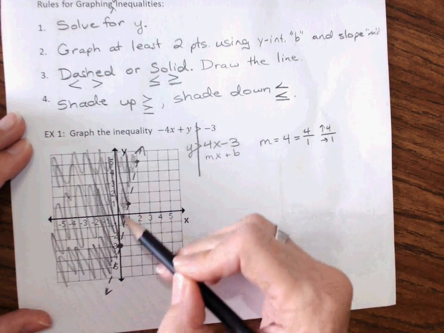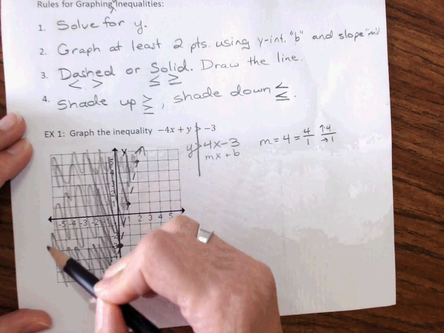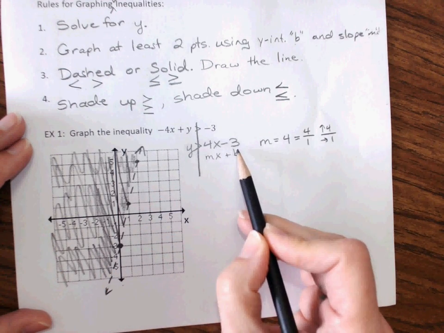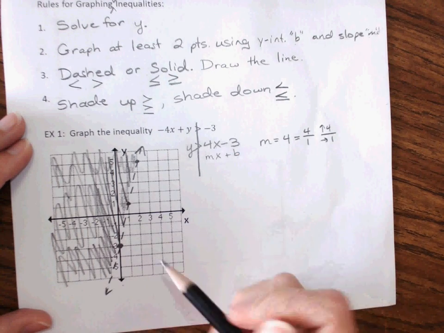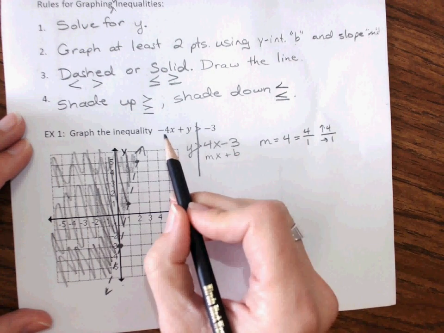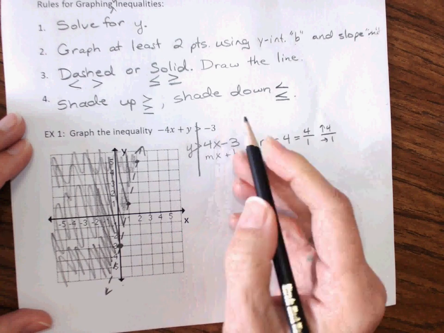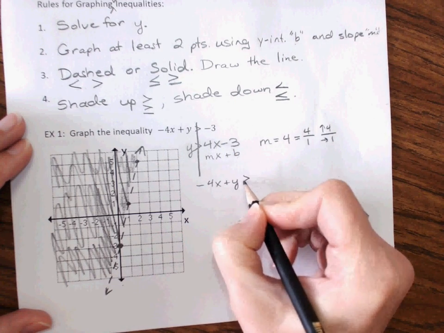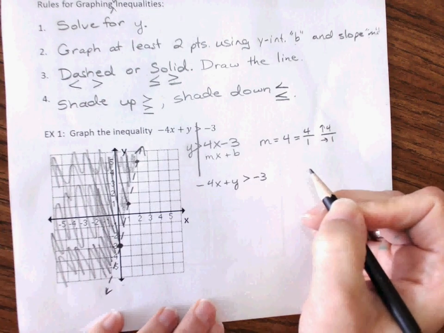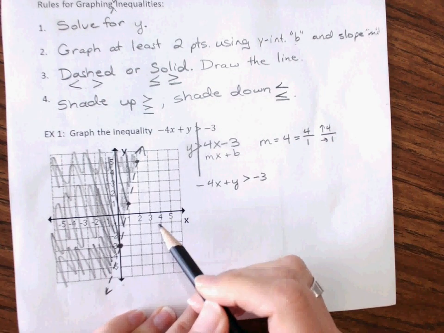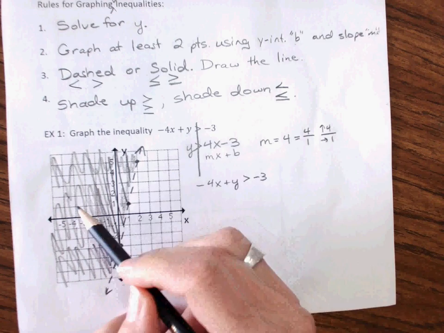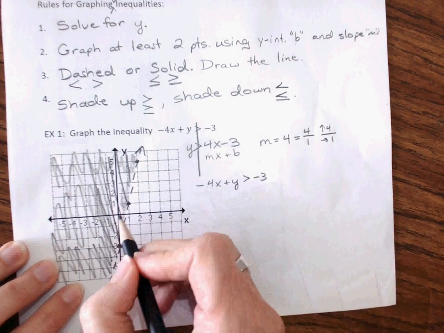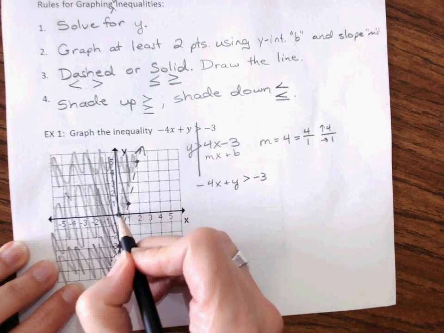Now what this shading means is this is the solution area. Every point in this shaded area is going to make this inequality true. In order to test that, we're going to test a couple of points. So let's write down our original inequality. I have negative 4x plus y is greater than negative 3. Now I'm going to pick a point that is in the solution area, and it should make this inequality true. The easiest point for me to pick is the origin.